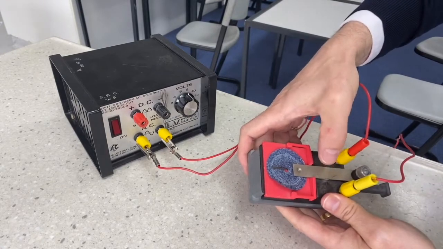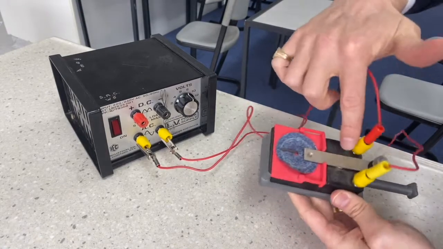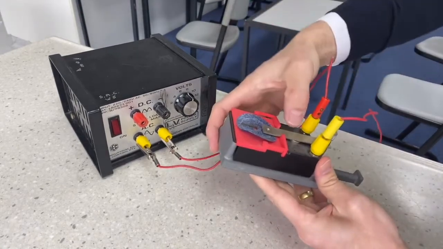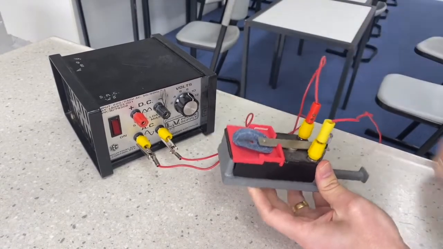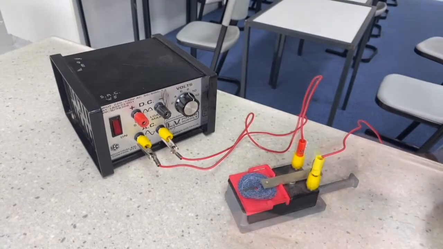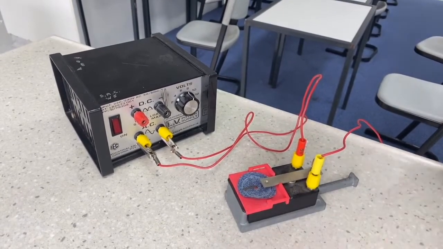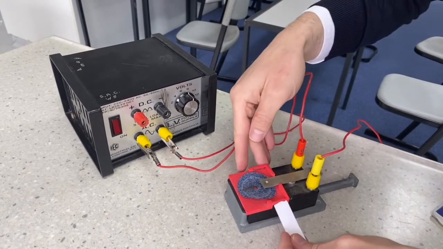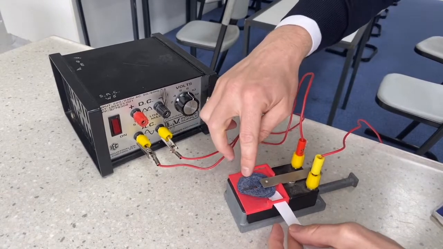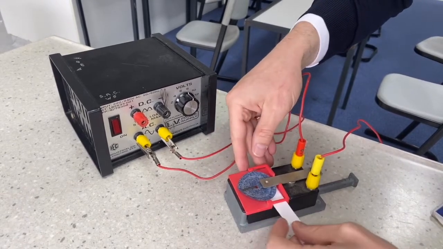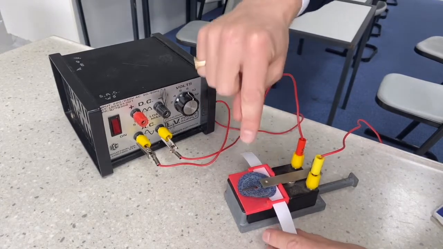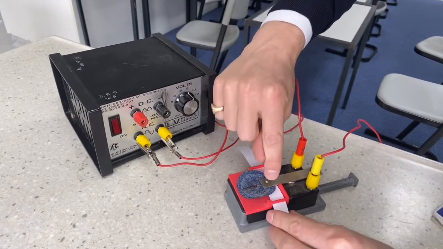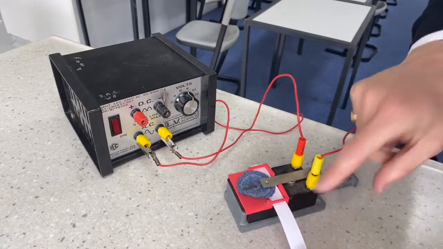So this bar here is going to be attracted to the electromagnet just in here, and it is going to make a little tapping sound every time it turns on and off, 50 times a second. Now, what we need to do is thread our ticker timer tape through this little slot and under the ink pad, so that when the bar taps, it taps onto the ink pad and onto the paper. You can see it's creating these little dots.